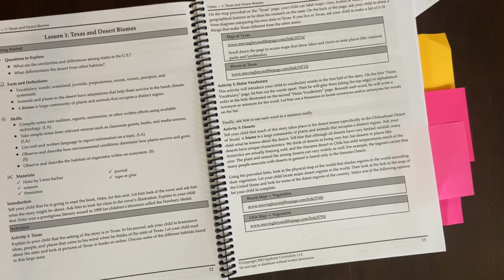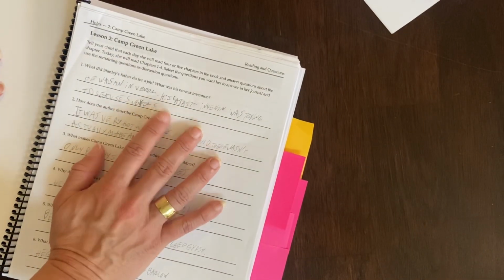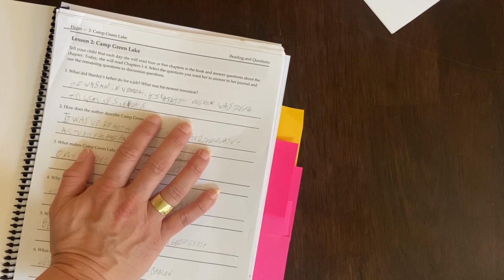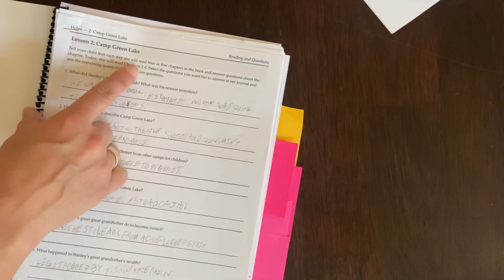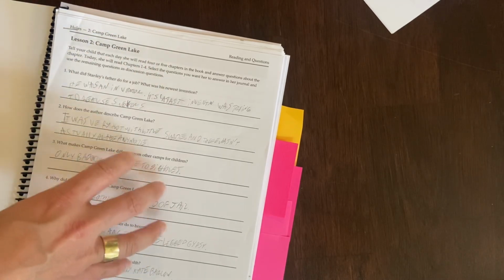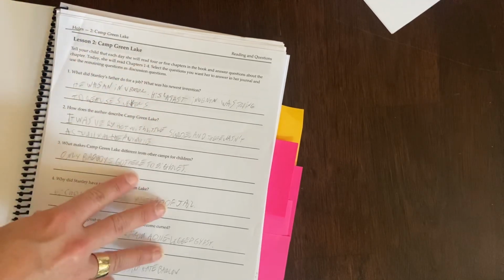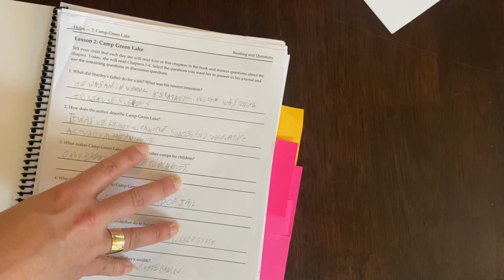However, one thing that is in common, where did I put it, is there are discussion questions for every several chapters. So every chapter has questions. You can see this one covers chapters 1 through 4, and these are just reading comprehension questions. So every single assigned reading from Holes that your student is doing is going to have corresponding reading comprehension questions.